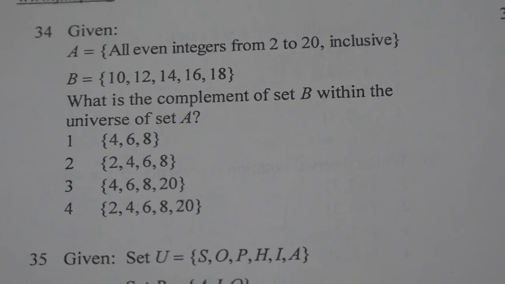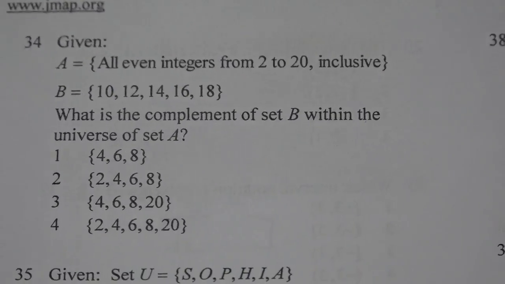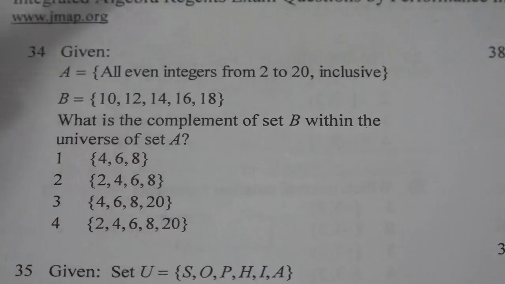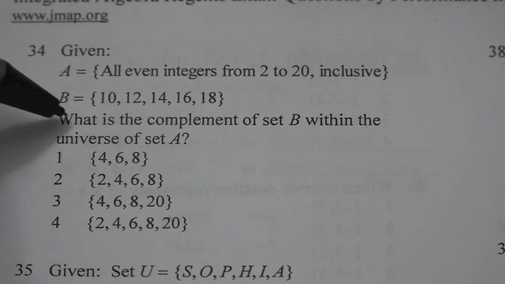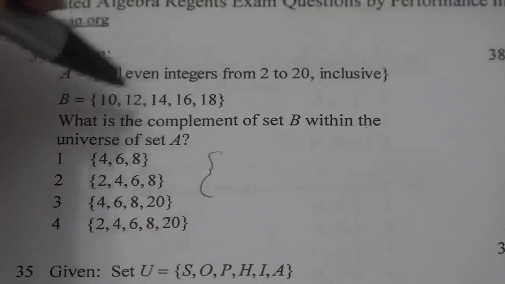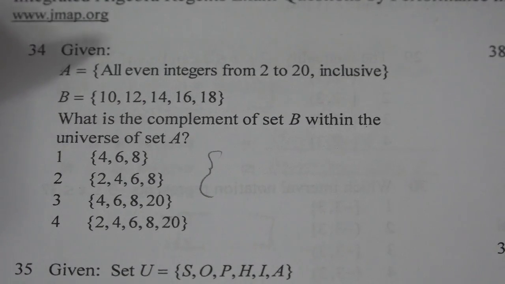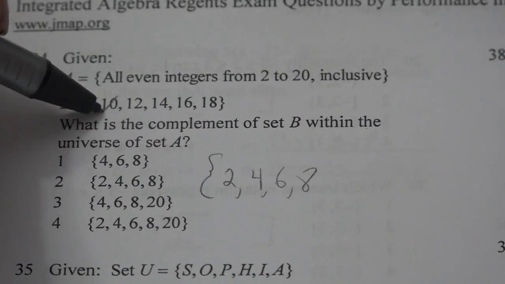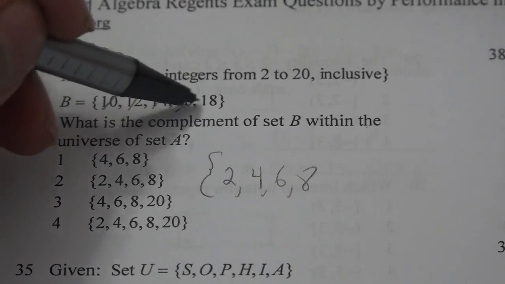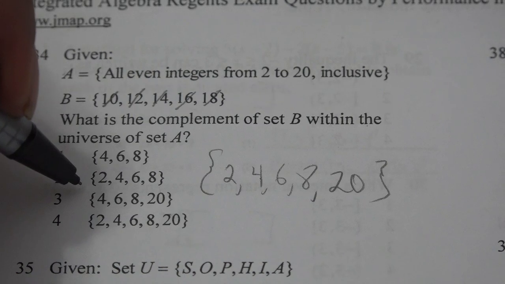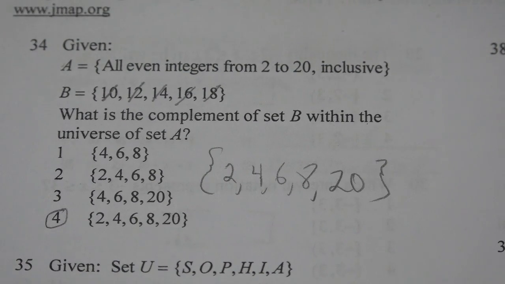Okay, here we go. Given all even integers from 2 to 20, inclusive, so 20 is included, and B is a subset, what is the complement of set B? Sure. So I'm going to start at 2, 4, 6, 8. Look, I don't write the 10, the 12, the 14, the 16, the 18. So the last number is 20. So this is the complement. Answer is number 4.